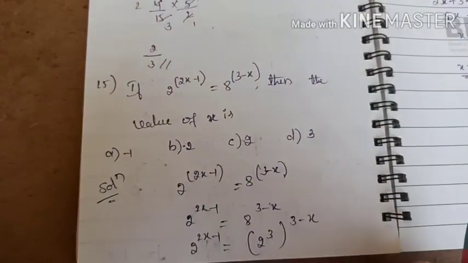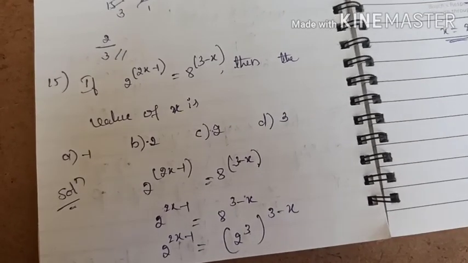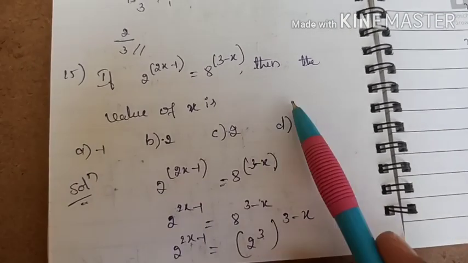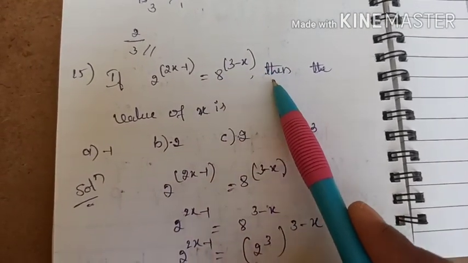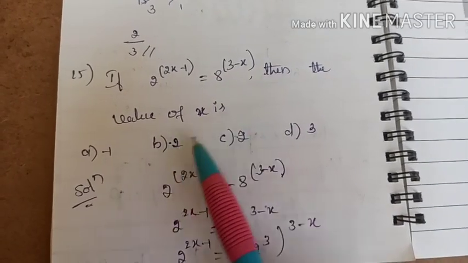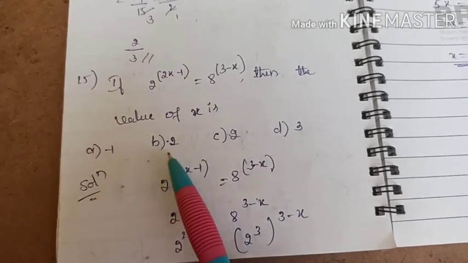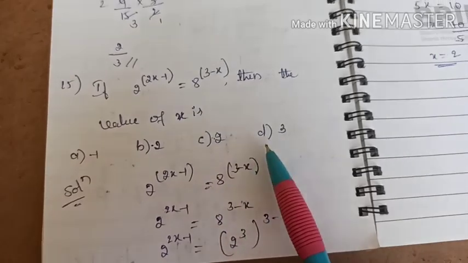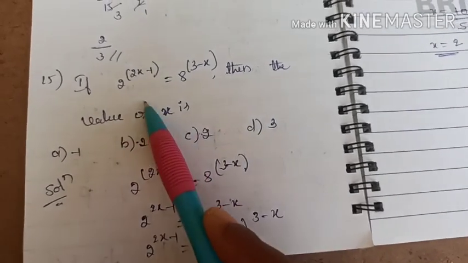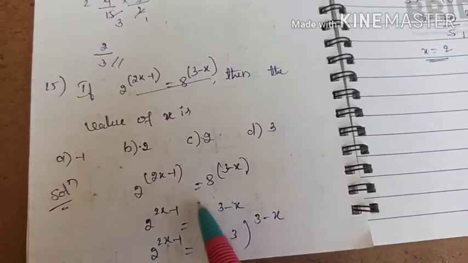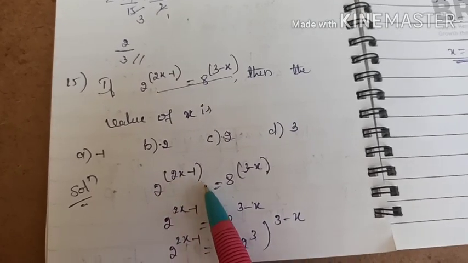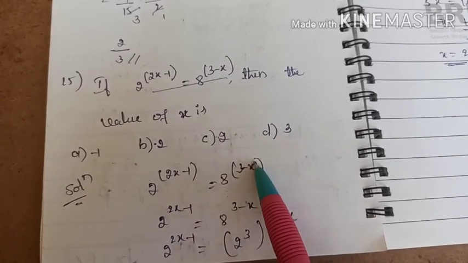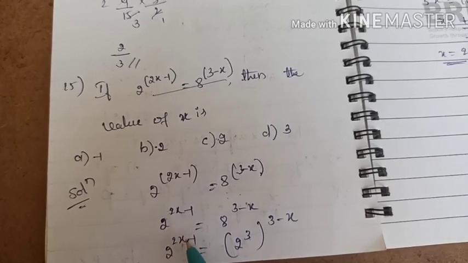Let's move on to next problem. If 2 to the power of 2x minus 1, which is equals to 8 to the power of 3 minus x, then the value of x is? They gave 4 options. First one is minus 1, second one is minus 2, third one is 2, and fourth one is 3. Write down the given expression as it is, that is 2 to the power of 2x minus 1, which is equals to 8 to the power of 3 minus x.